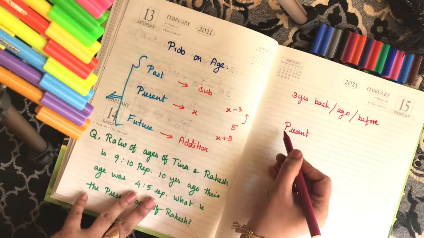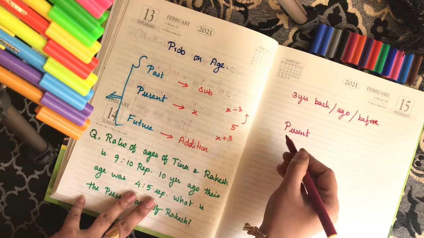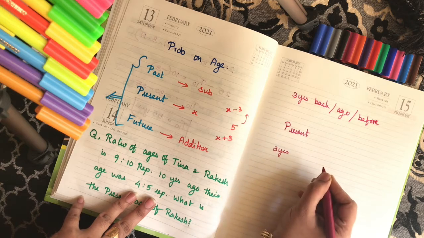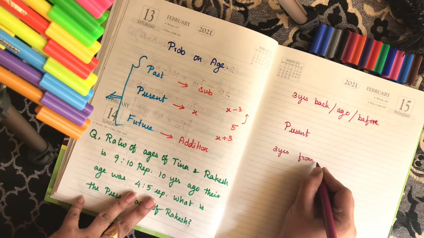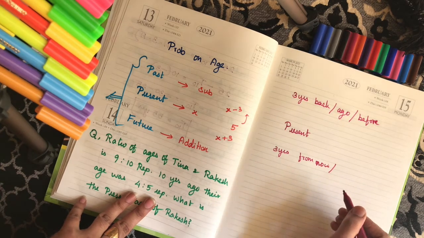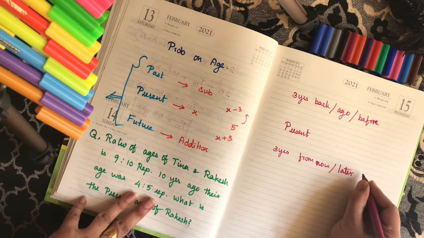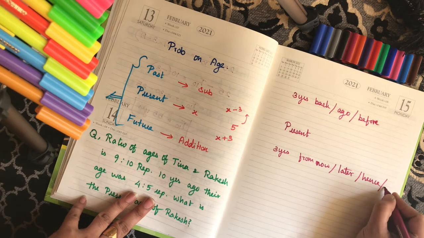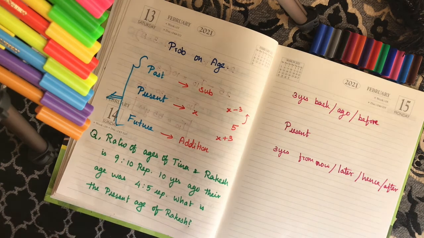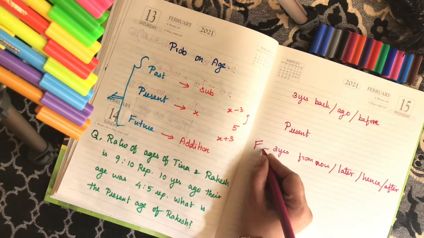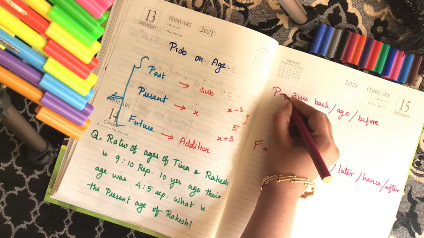And if they want to ask for the future, they will say 3 years from now, or later, or hence, or after. So later, hence, after, from now: these all come under the future, and the others are all for the past.